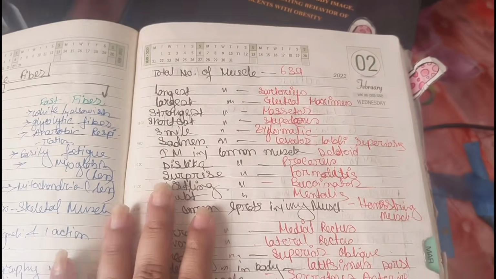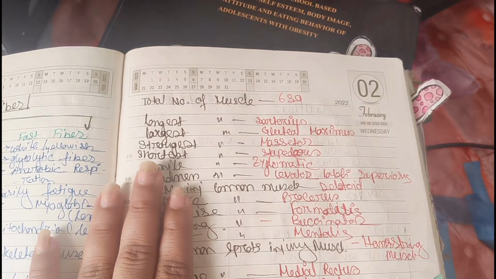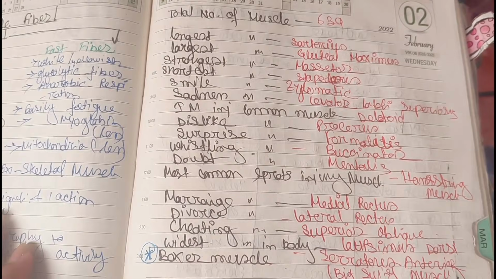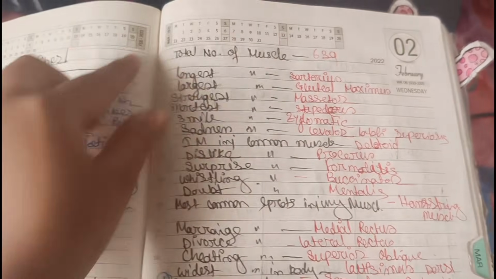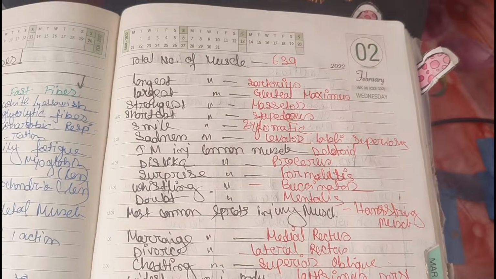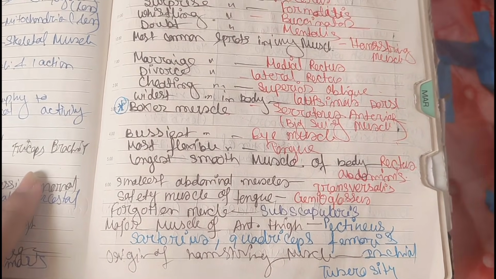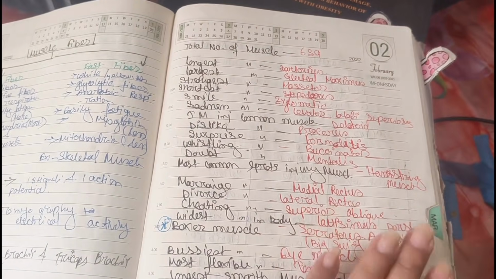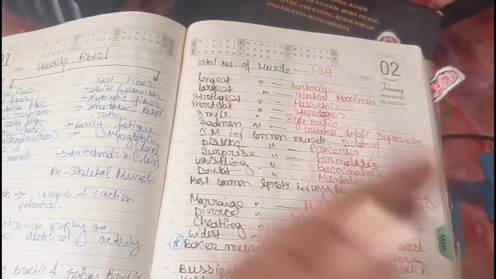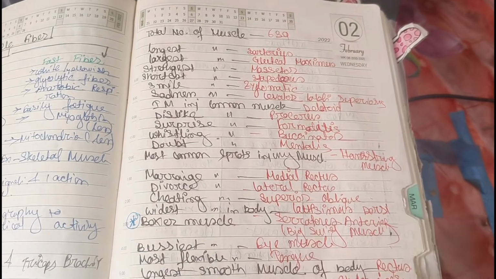Now here comes the important one. I got many questions on this topic, like total number of muscles, different kinds of muscle, largest muscle, longest muscle. So I made a list of these muscles, and if I got any muscle-related MCQ, I added it. This one-page note is very easy to recall. If you write these things repeatedly in different pages, it is tough. You can keep all these things on one page.